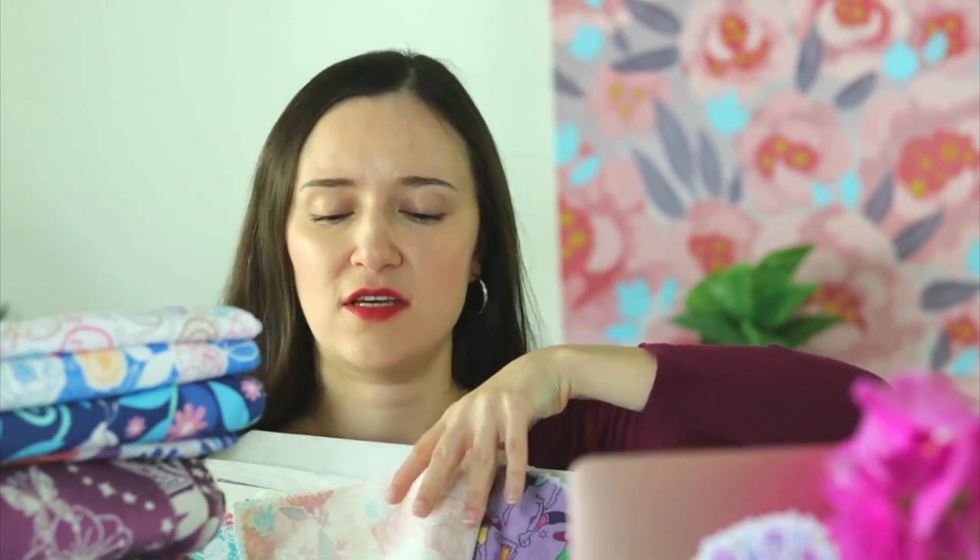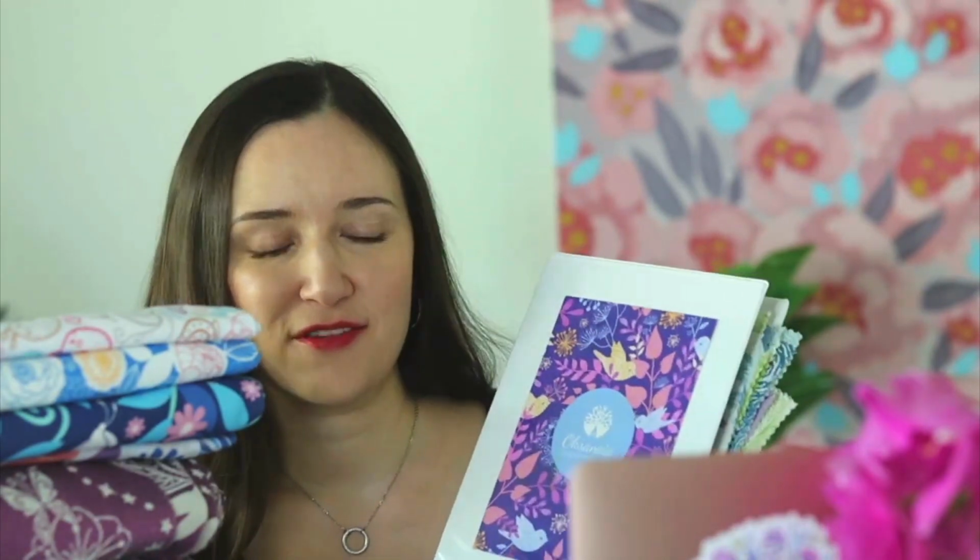So the stack that I showed you earlier of little fabric swatches will also go in its own binder soon. So these are very handy as well. And the swatches also come from Spoonflower, and I use their cotton fabric, but the colors print a little bit differently depending on the fabric you choose, which is normal.